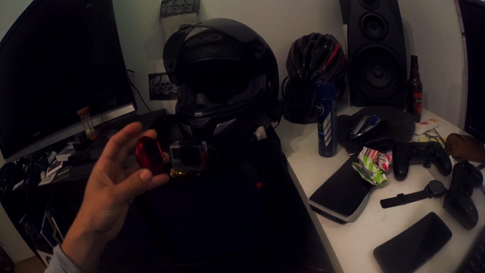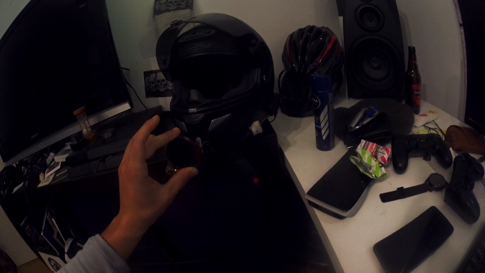What helps with that as well is an ND filter. It's this thing. This one is broken. I've ordered a new one, but you put it on the camera like this and everything is darker.